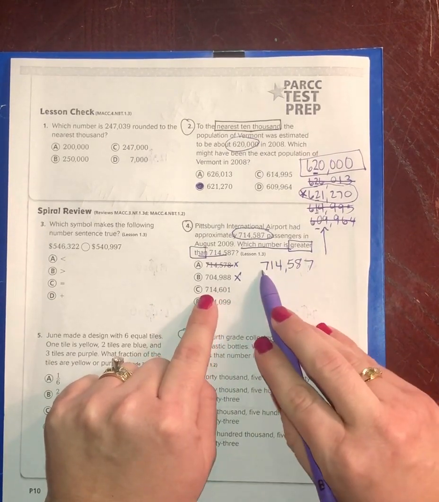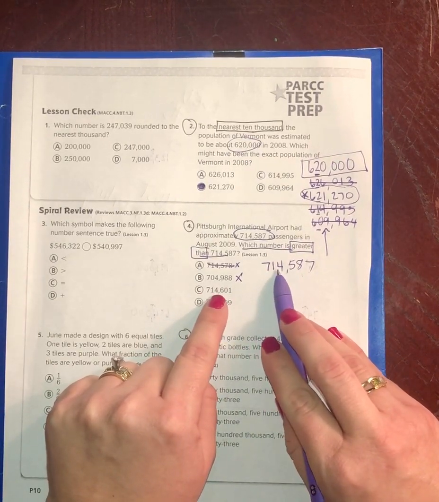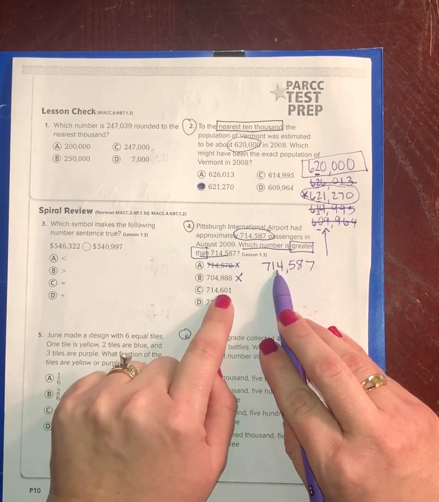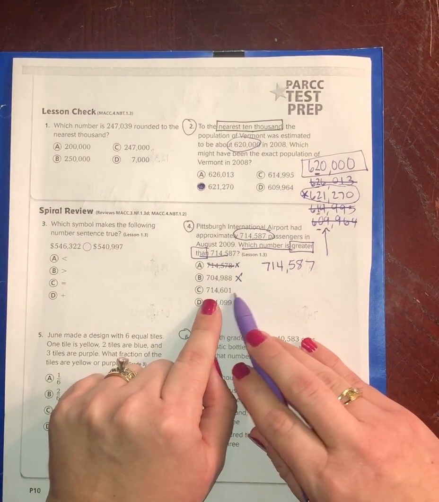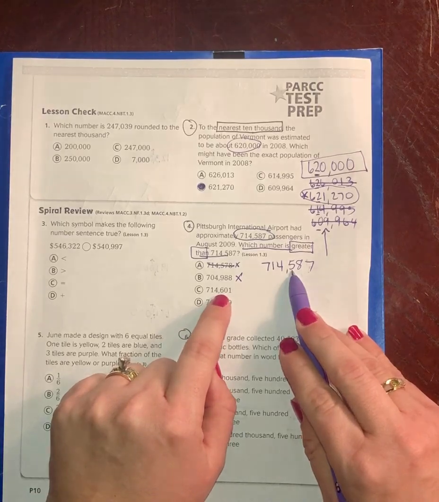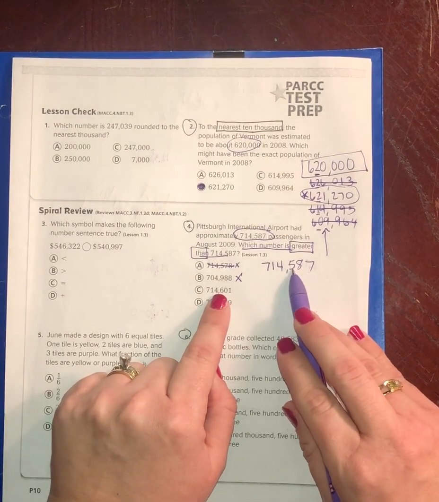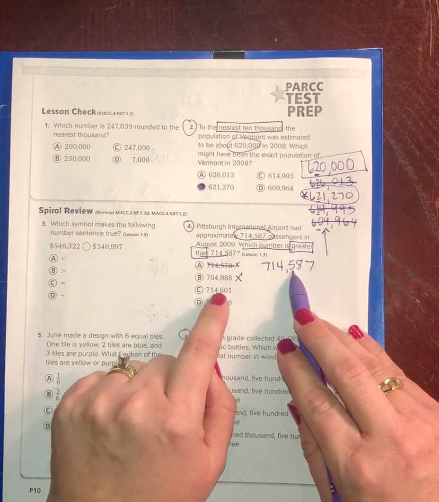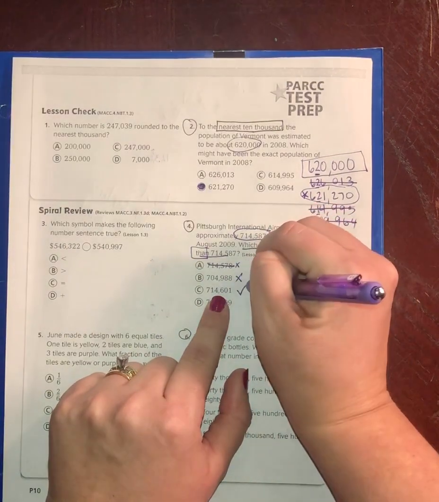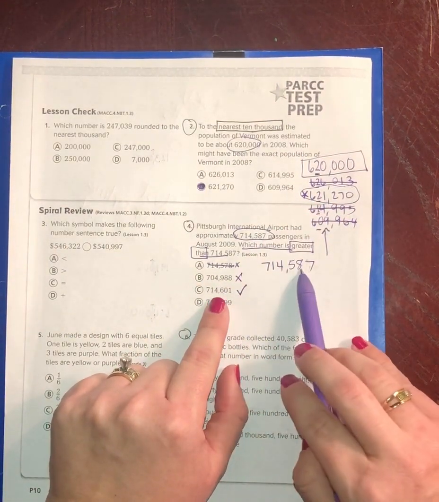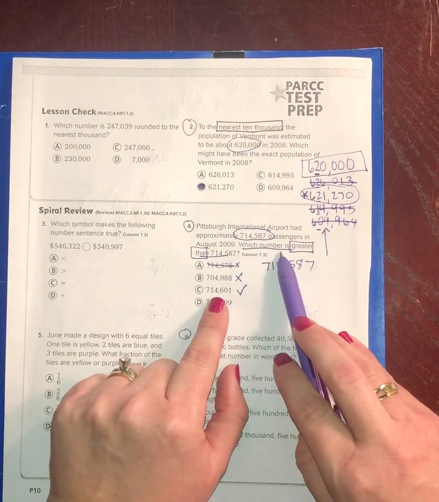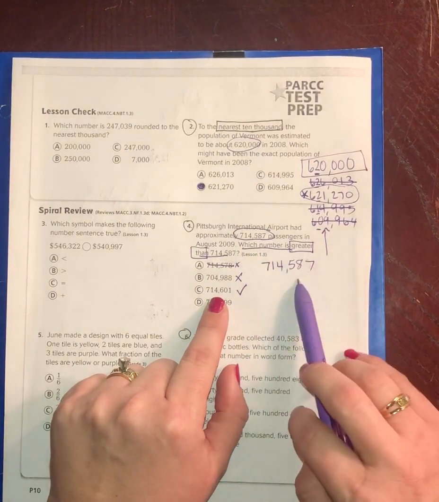Letter C starts the same, so it says 714,000. This letter C then moves on to say 601. We can see that the digit in the hundreds place is a 6 compared to the original of a 5. 6 is greater. So this one actually shows a greater value than the number that they had, which is what they're asking us to locate, which number is greater than this.